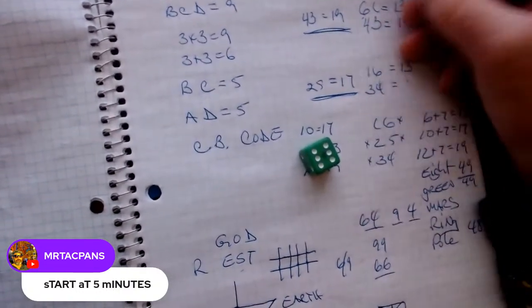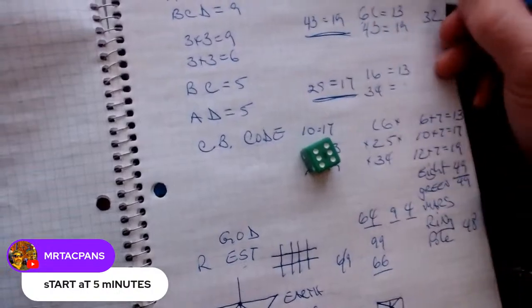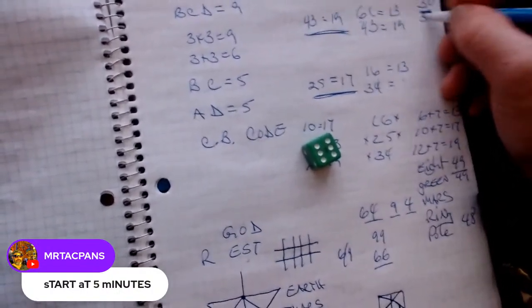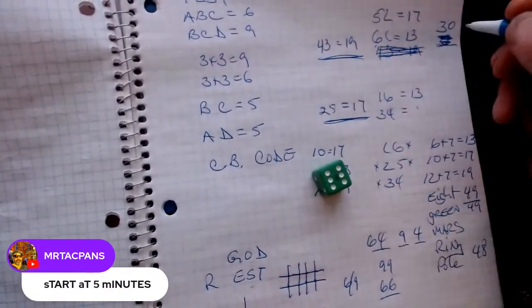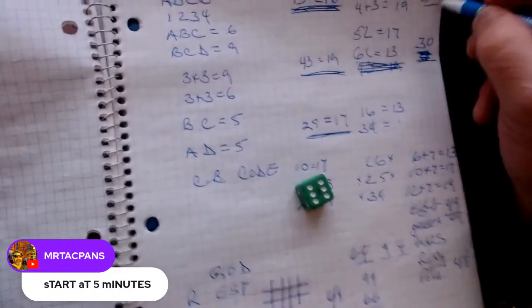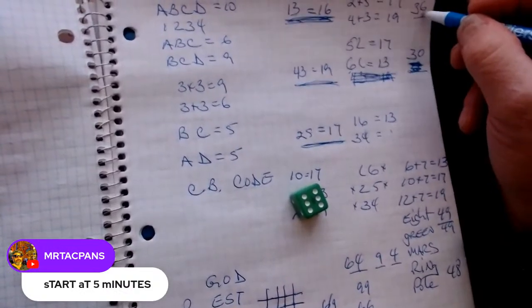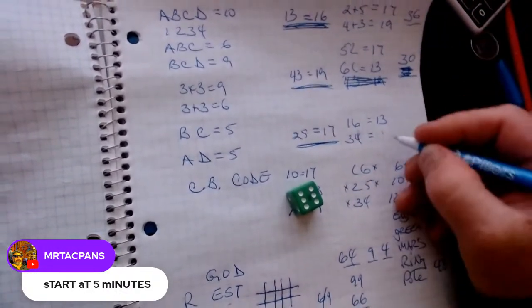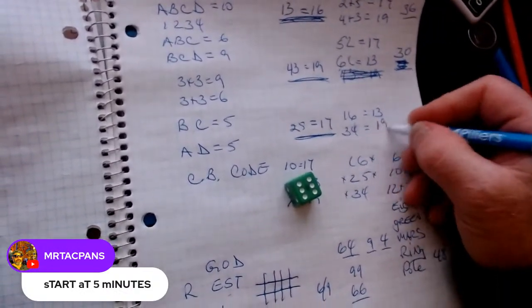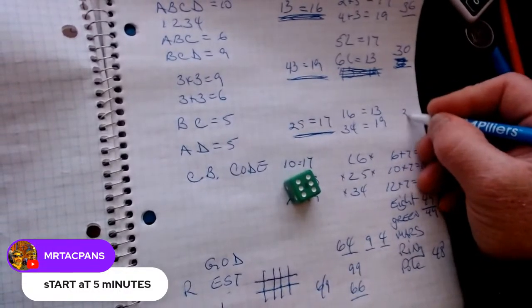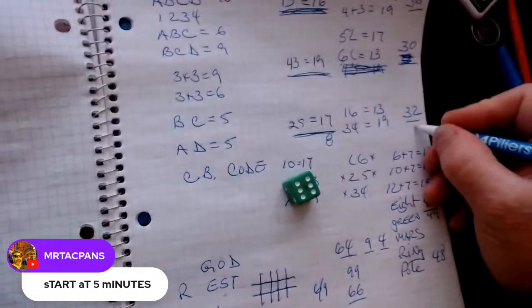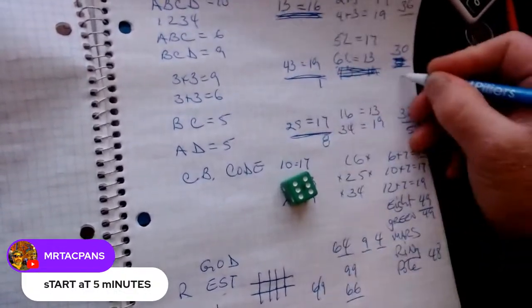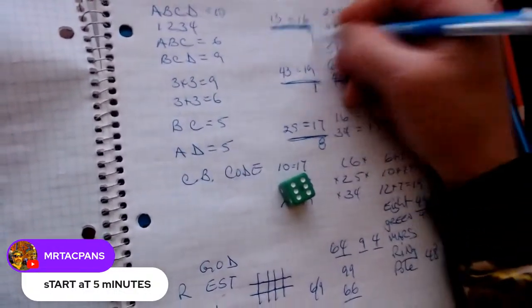This one's equal to 17. This is going to equal to 30. So this is going to be equal to 30. This is going to be equal to 19. This one is going to equal to 36. This is going to equal to 16. Did I get this right? This is going to equal to 32. So here we're going to have 8 and 5. Here we're going to have 1 and 3. Here we're going to have 7 and 9.